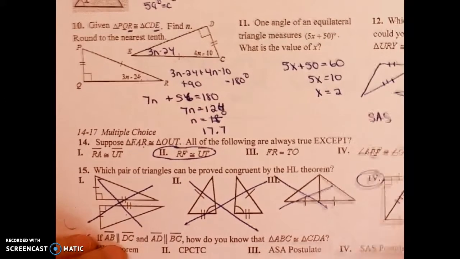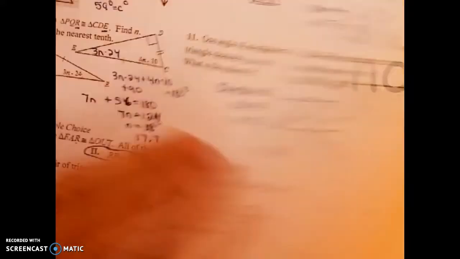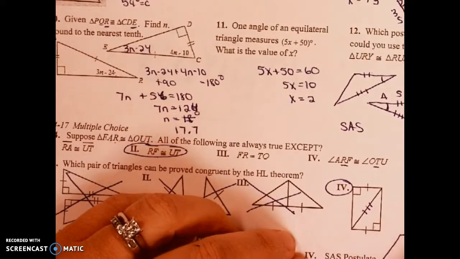Okay, question 16 I think actually is a picture on the back side, so I'm going to see if I can't redraw that for us.